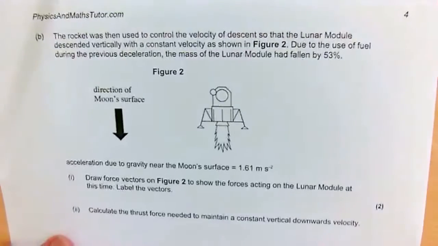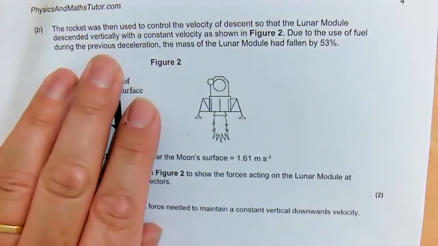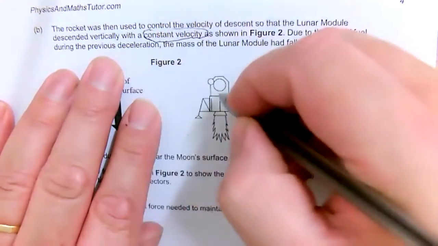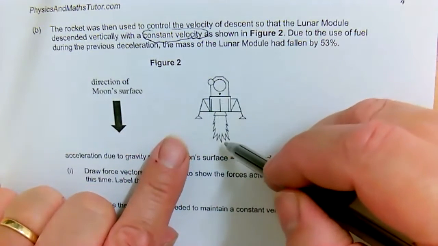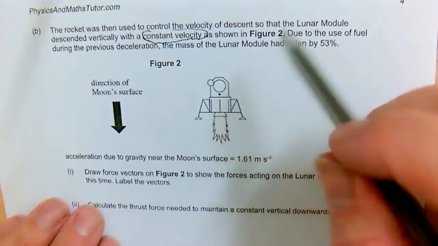Anyway, so let's go back to this one. Back to these lovely questions. We're almost there. We're almost done. So we've got a rocket, which is then used to control the velocity of descent. Now, this is where we get a context question. You've got to read it carefully, make sure you understand it. It tells you it's descending vertically with a constant velocity as shown. So it's constant velocity. So in other words, the thrust from the rocket is going to be equal to the weight of the module.